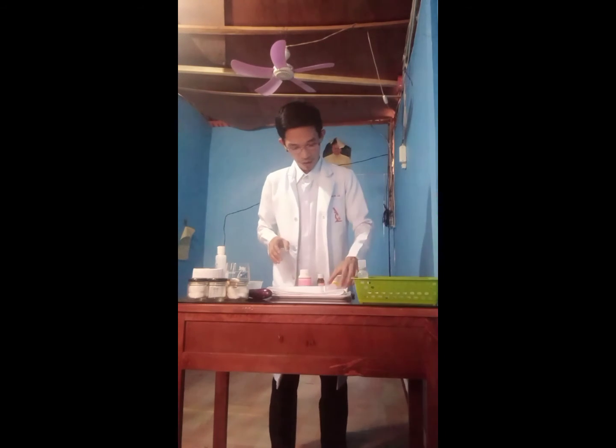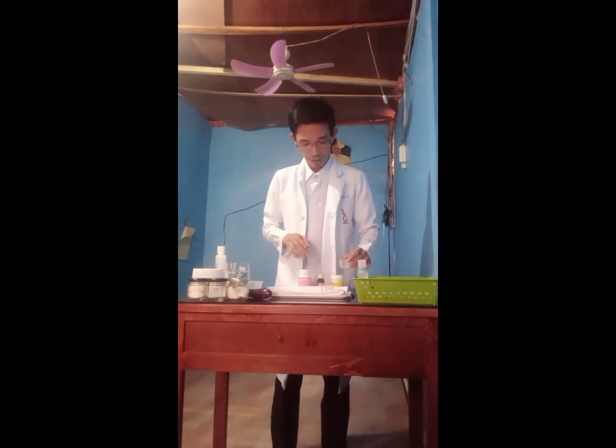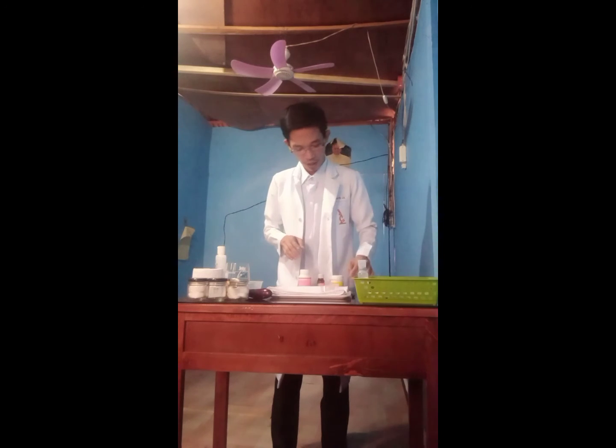Next is to prepare unit-dose tablets or capsules. Place the packaged tablet or capsule directly into the medicine cup. Do not remove the wrapper. So now I have here the ciprofloxacin or Ciprobay, which is 500 milligram.